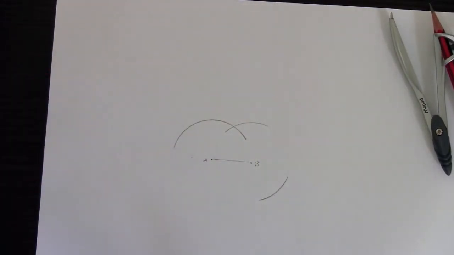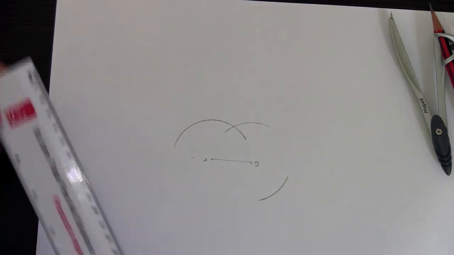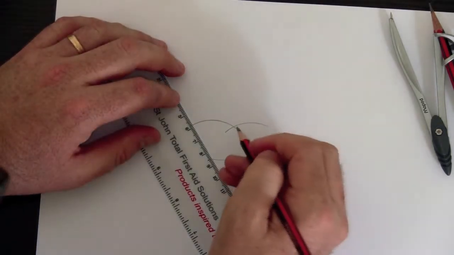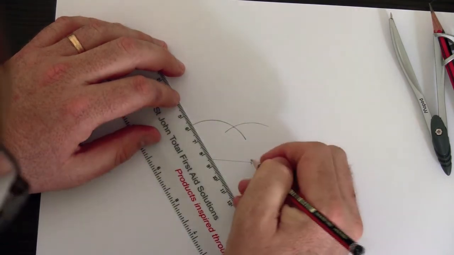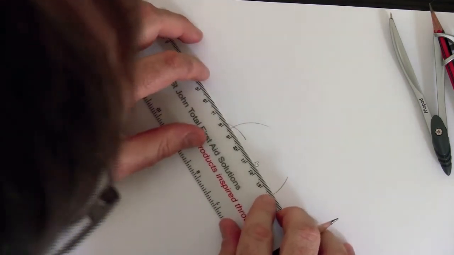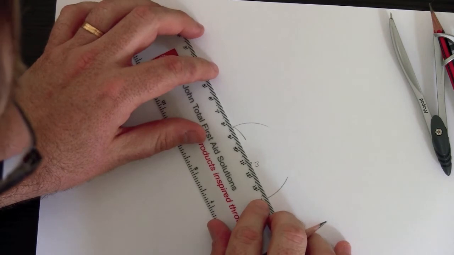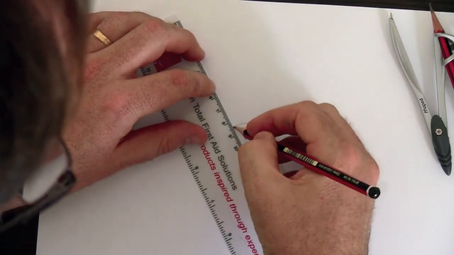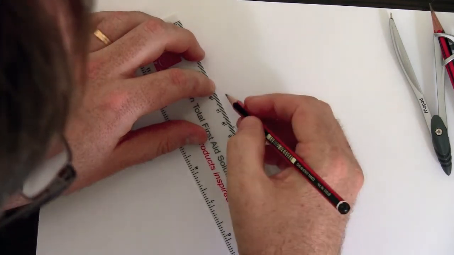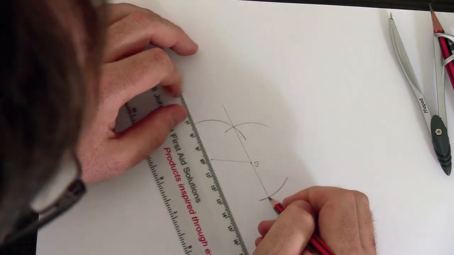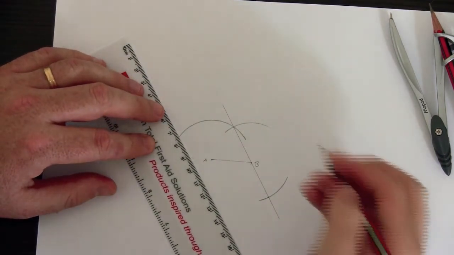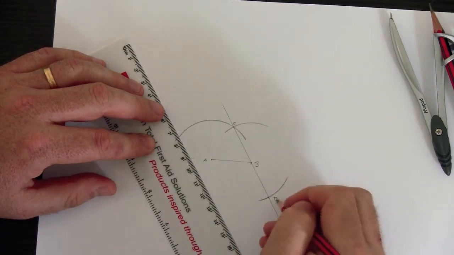Okay, this construction from now on looks very similar to the one we just did when we wanted to draw a square inside a circle. So we start by taking this point, going through B, with the ruler, and finding this point here. Let's give these names. We'll call this one C and this one D.